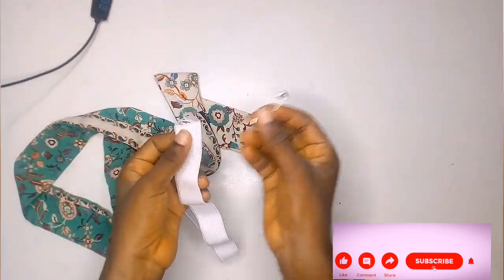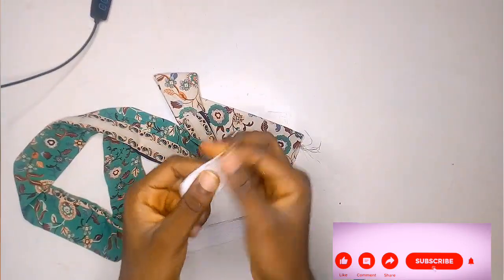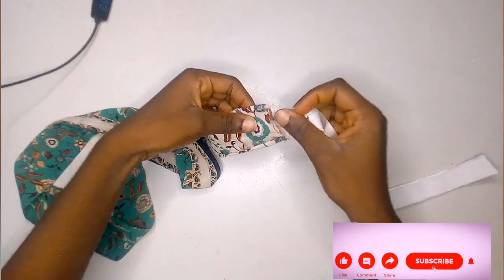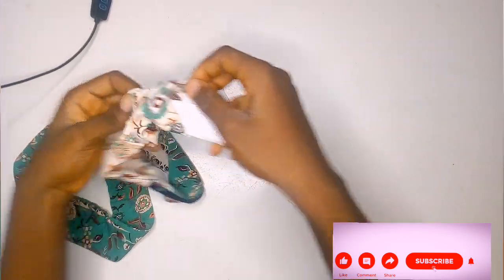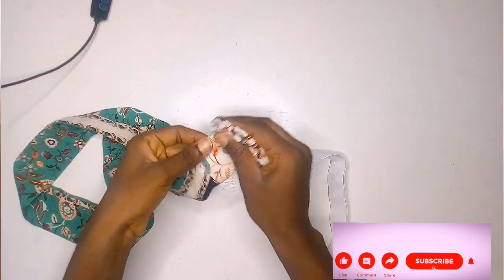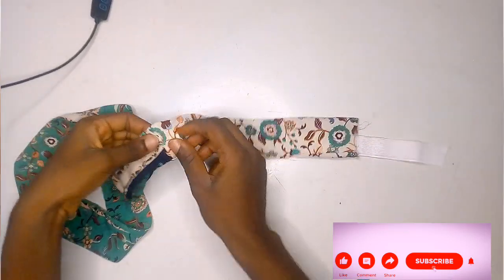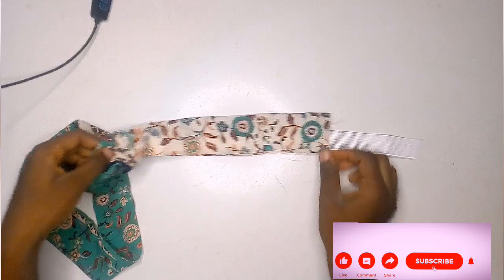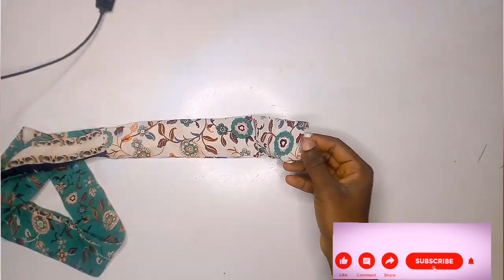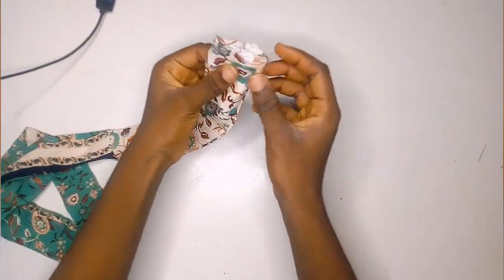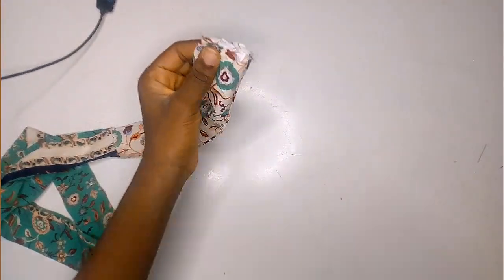The way you are going to make this band is the way you make a scrunchie. You know how to make a scrunchie, so that is the way we are going to be making this band. So I passed my elastic. When you are working, you are going to be working with a big elastic band. I passed my elastic through here, and the length of my elastic is 14 inches. And remember, the original length of this band for the material is 31 inches.